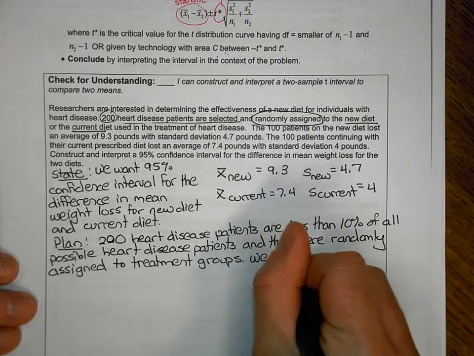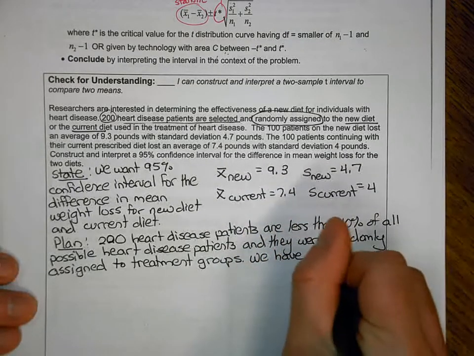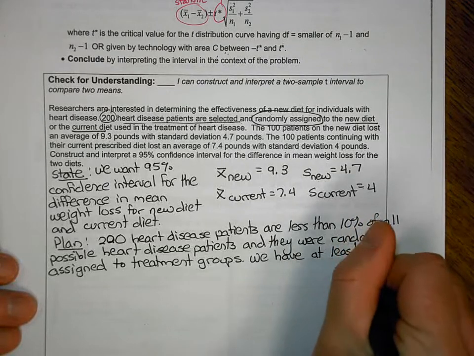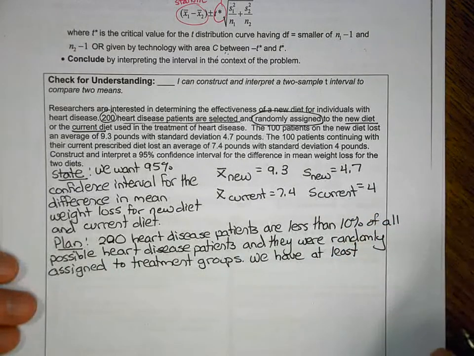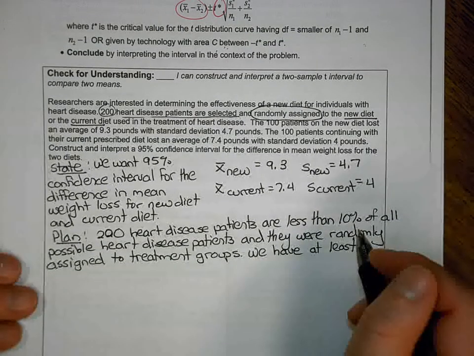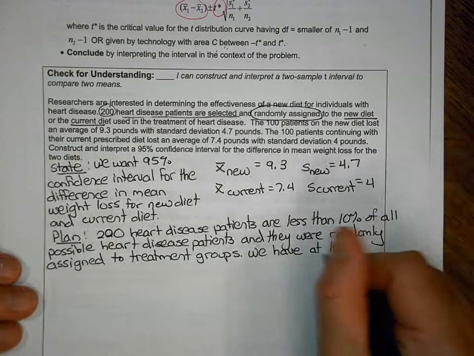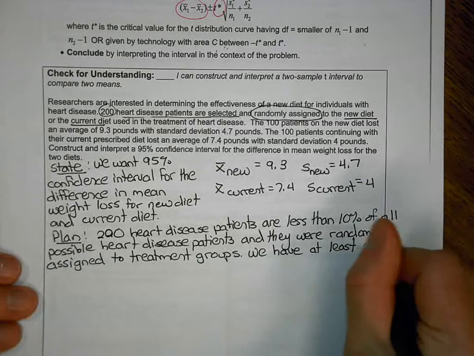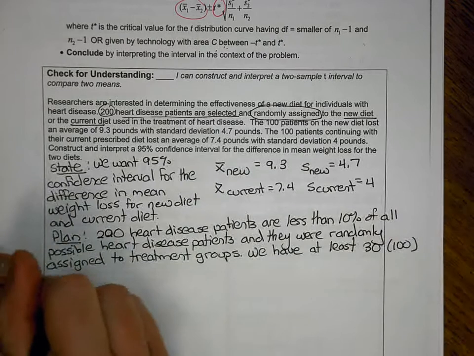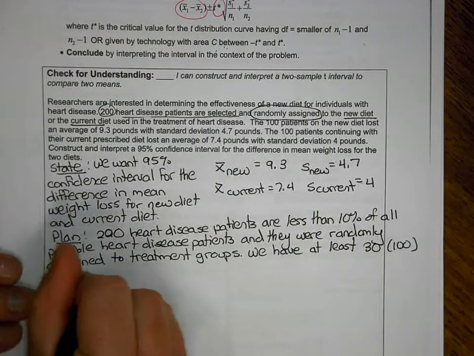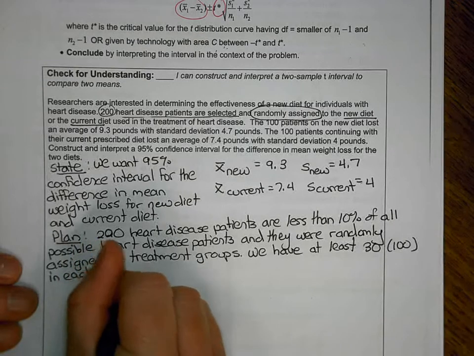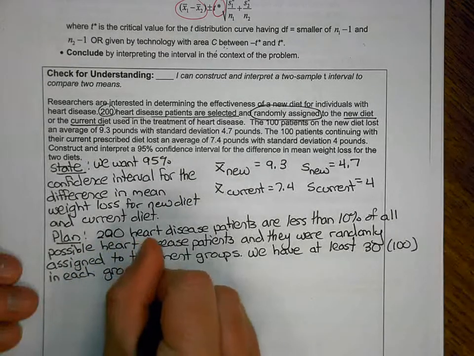We have at least, this is the second part, is your sample size large enough? They didn't give us data, so that means we're not graphing. And our sample size is 100 in each group, so we have at least 30, which is 100, in each group of patients. I forgot context.